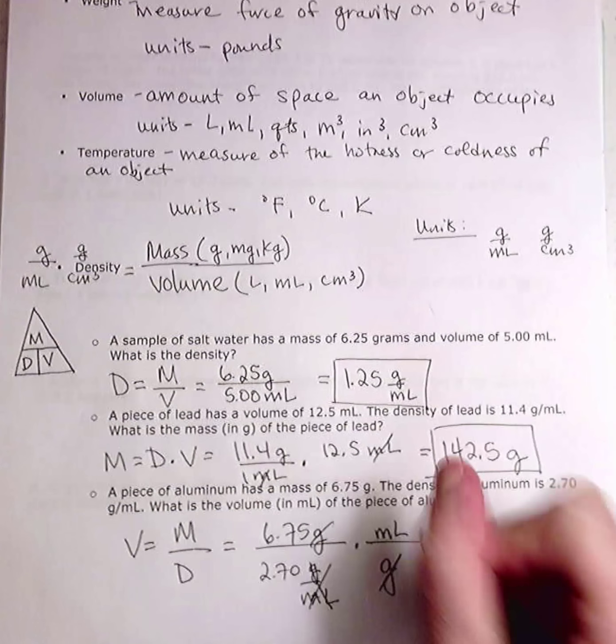Okay, so on the next page, we cover energy.